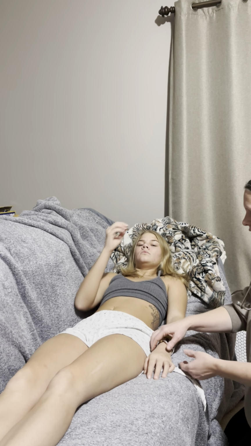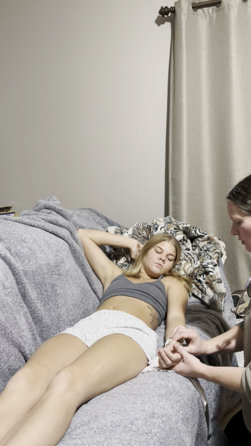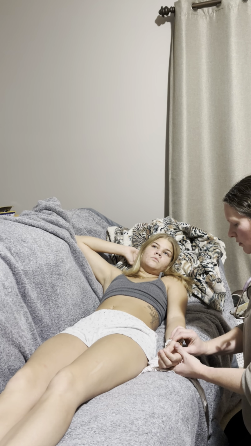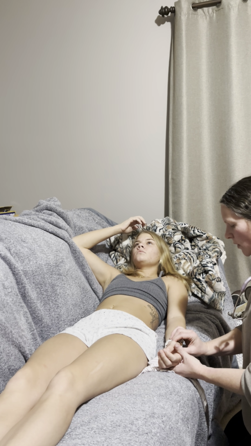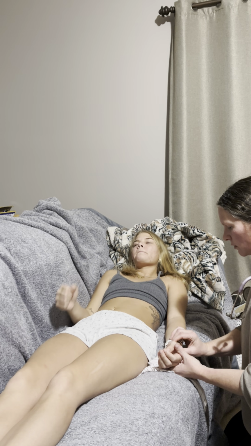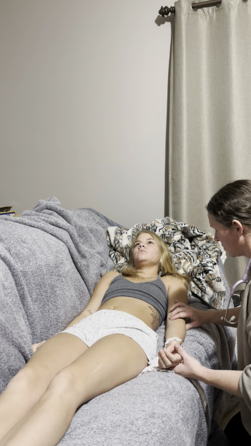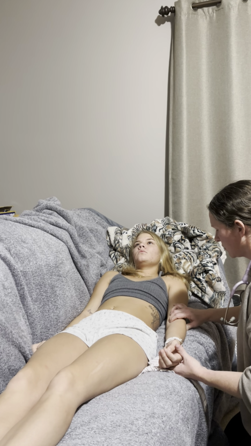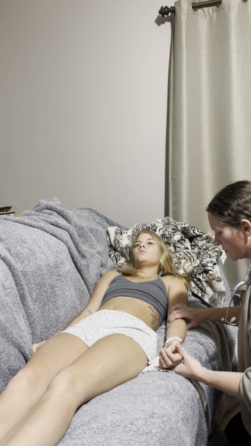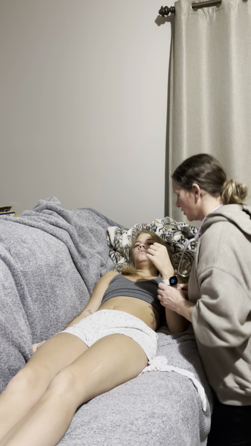So now I'm going to go ahead and do the brachial pulse, and it's smooth, regular, grade 2 plus, and brachial, or radial, excuse me. Perfect, and it's smooth. Rate is normal. Rhythm is normal. I'm gonna go ahead and check your lymph nodes.